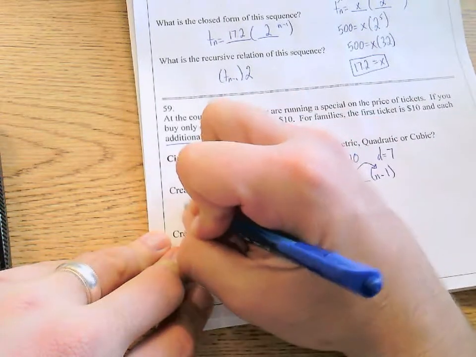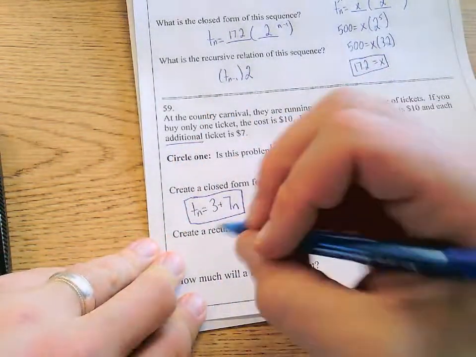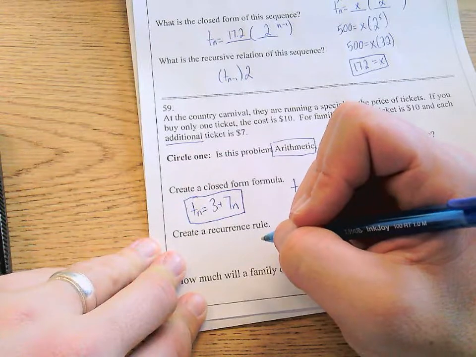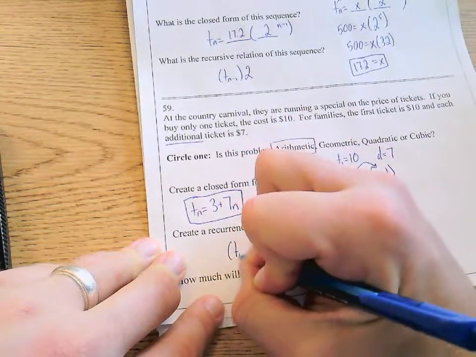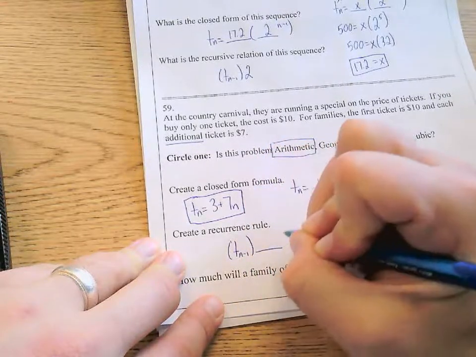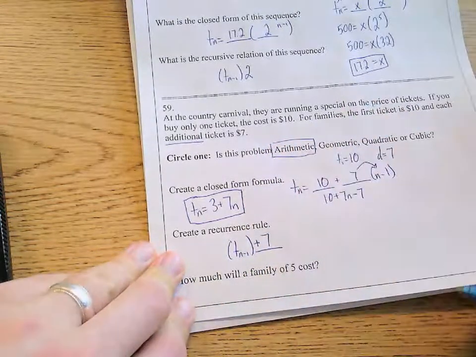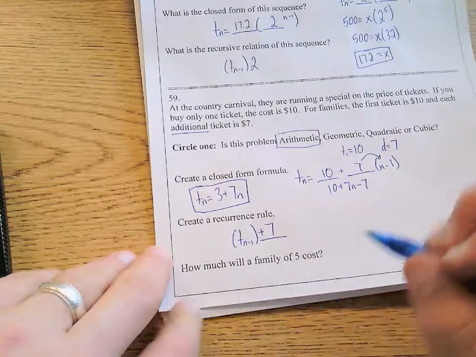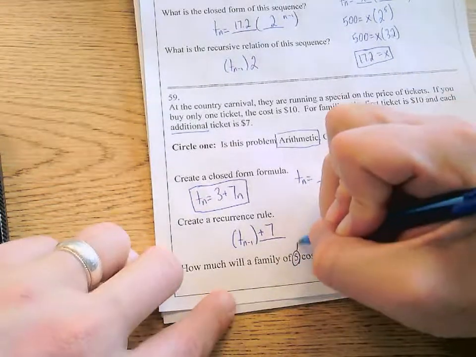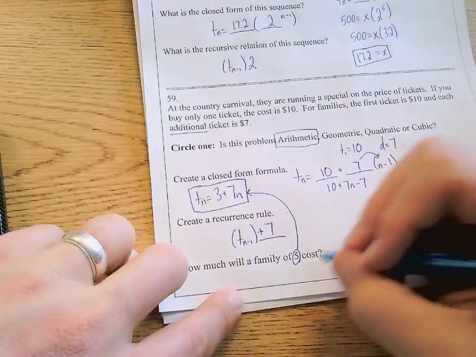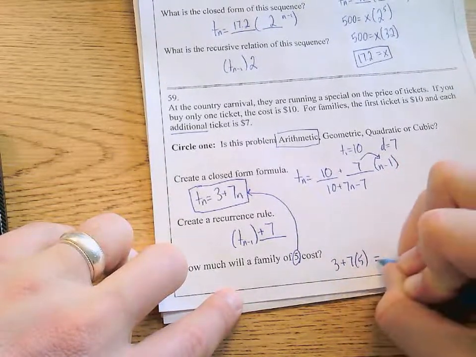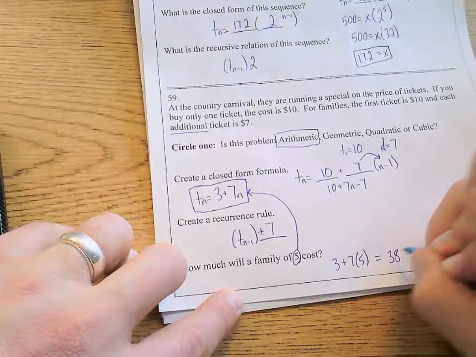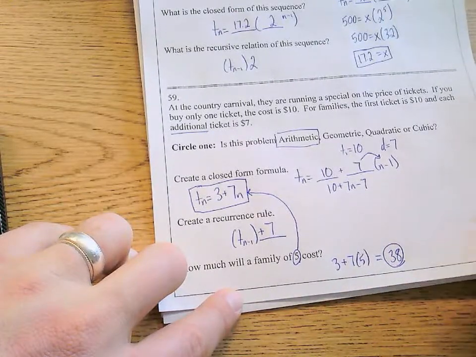Closed form. What's my recurrence rule? My recurrence is going to be the previous term, T of n minus 1, plus something, and that something is adding 7. How much will a family of 5 cost? Take 5, plug it in for n. So that's 3 plus 7 times 5, which gives you $38. There we go.